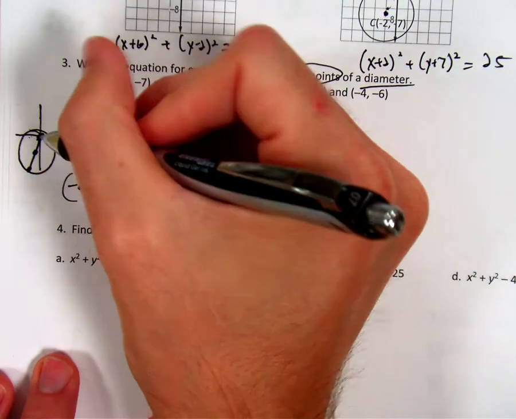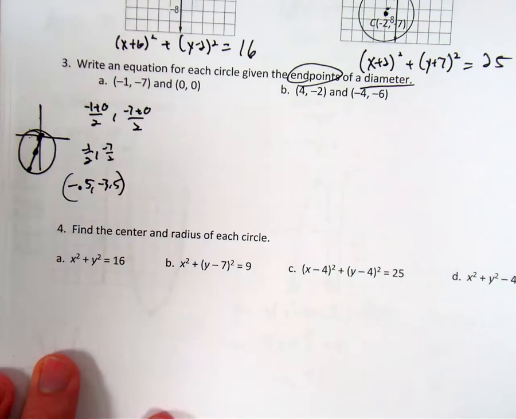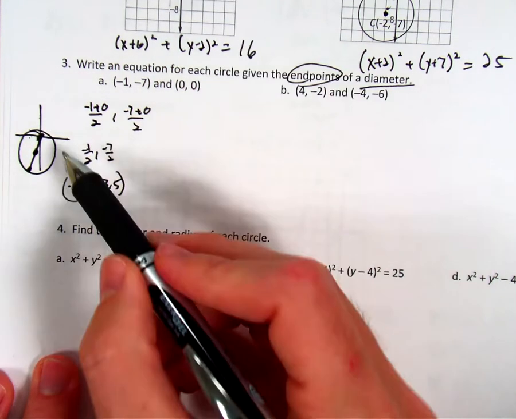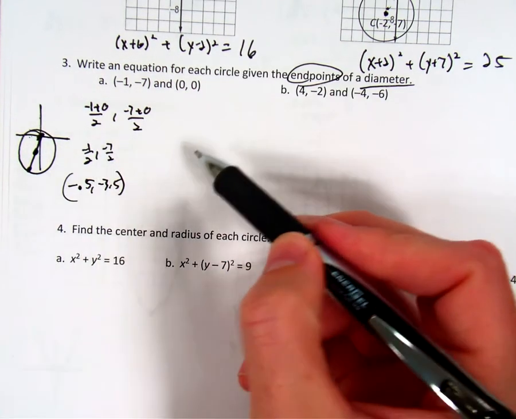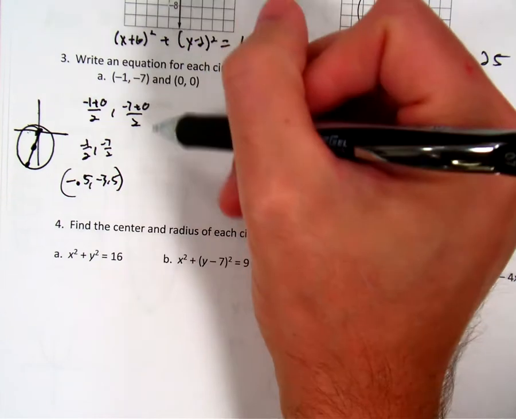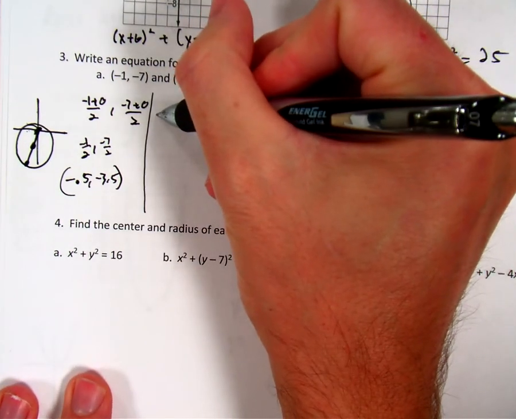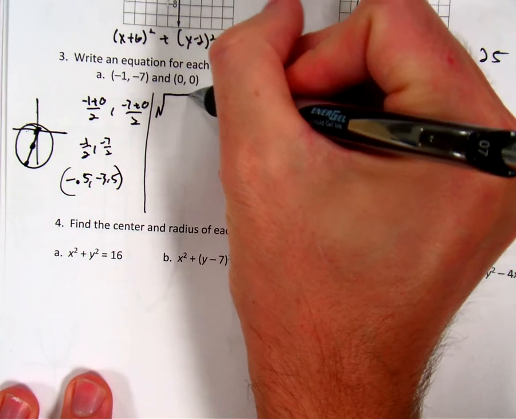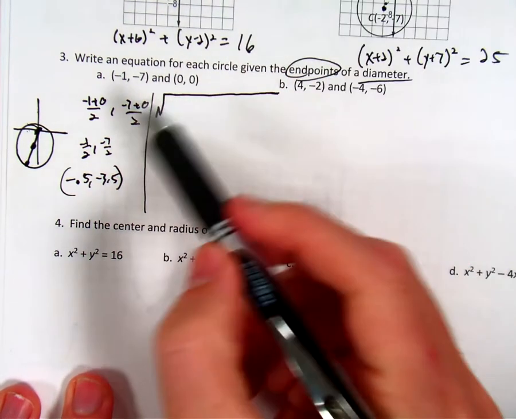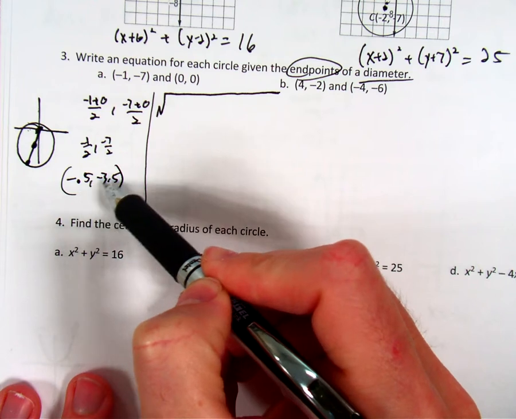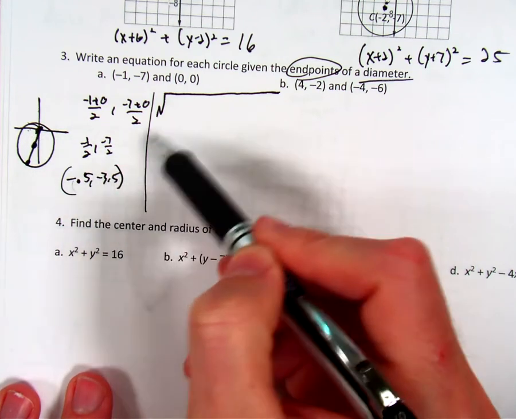Now we need the radius. Okay, and our radius is going to go from the center to the outside. Probably going to want to use one of our endpoints. Okay, so we're going to use the distance formula again. All those formulas we did in 9-1. Okay, and let's choose our points pretty smart here, guys. Make it easy on ourselves. We're going to use our center, obviously, and let's use 0, 0.